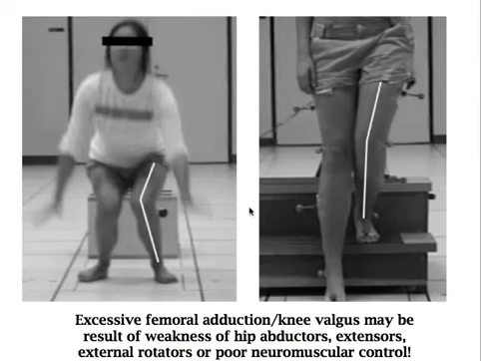Here are the abnormal positions we've been talking about in terms of hip abduction, adduction, and internal rotation, and the same thing here during stairs. But then distally, you can also see the foot position, where the foot's everted relative to the tibia, and the same thing here.